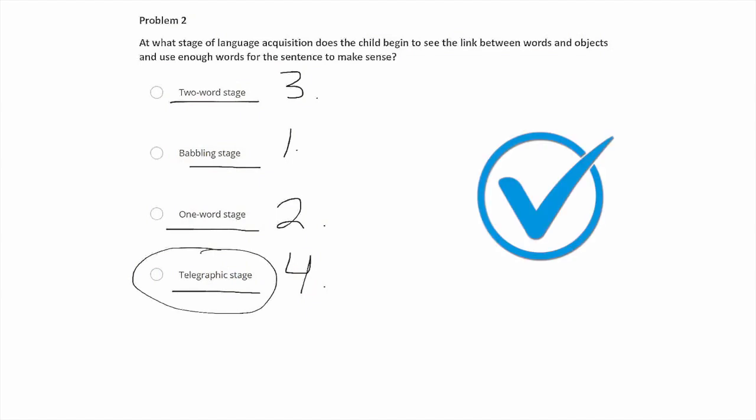In the telegraphic stage, the child can use 3 to 4 words to make a sentence, and sentences start to make sense as he or she begins to link words with objects. So our answer is telegraphic stage.